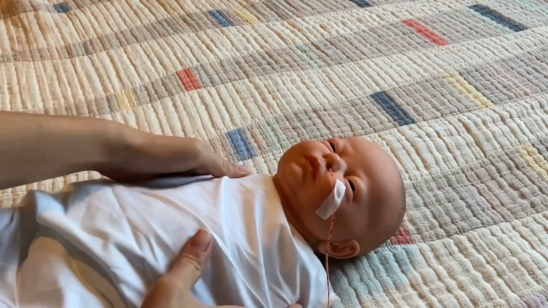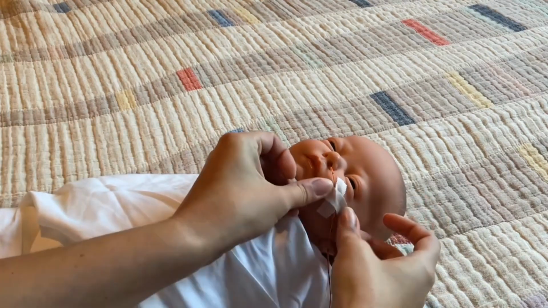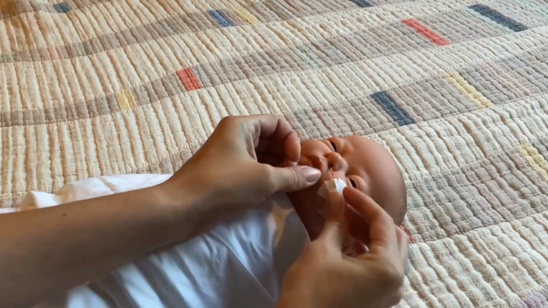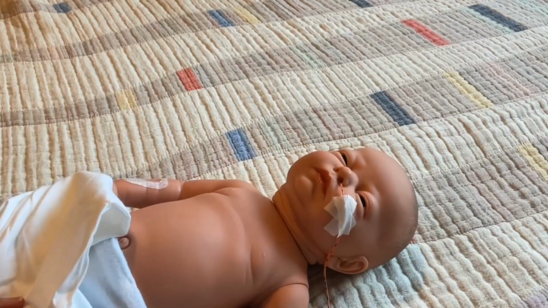Once you verify you're in the correct spot, you can tape down the NG tube better to the baby's face to make it more secure. And that is it.